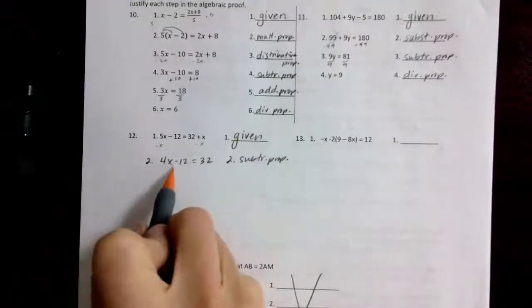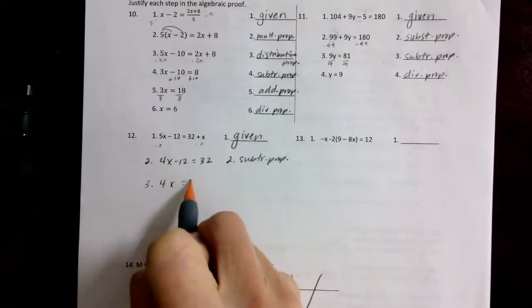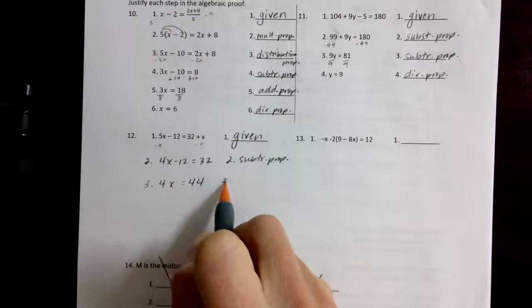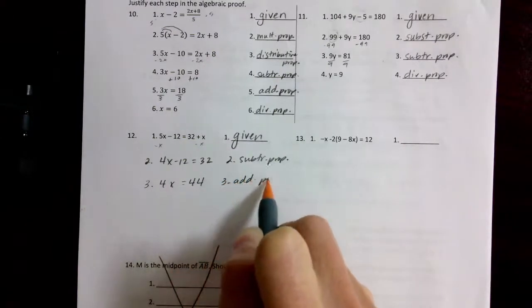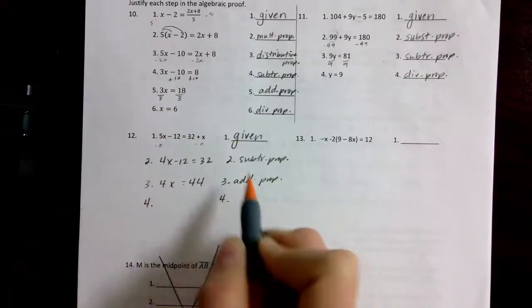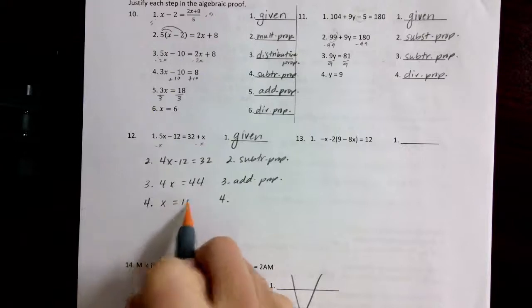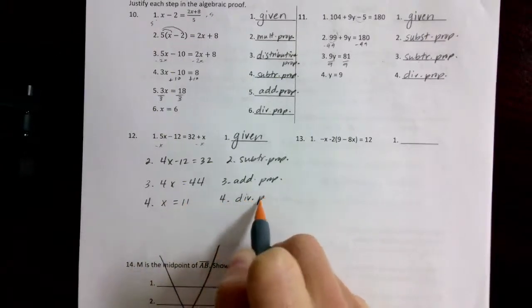From there, we want to move that 12 over to the other side. So we're going to say 4x is equal to 44. We use the addition property. And then the last step here, to get x on a side by itself, I would divide by 4, and I'm going to end up with x equal to 11, and we use the division property.